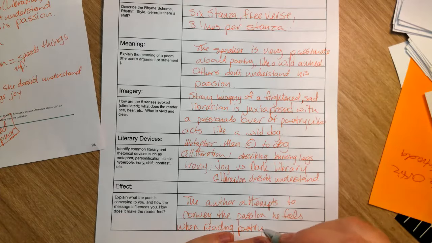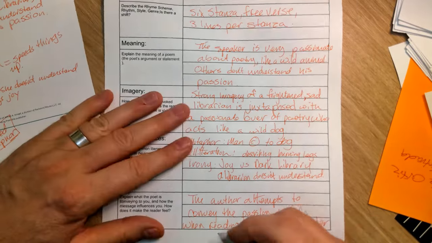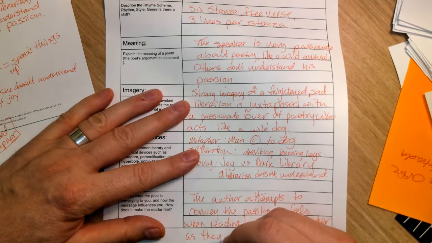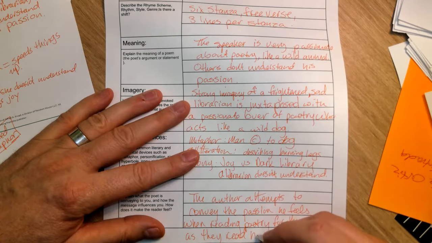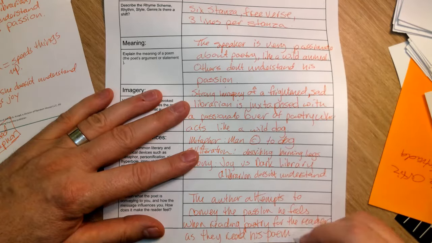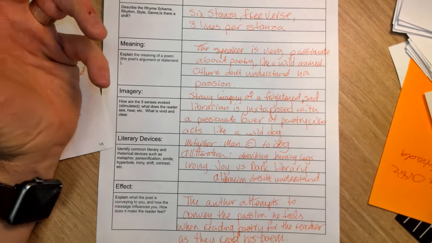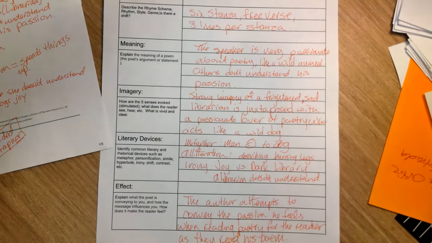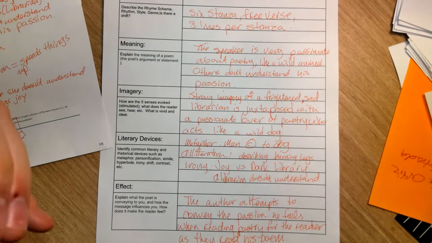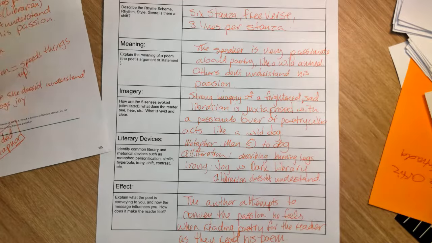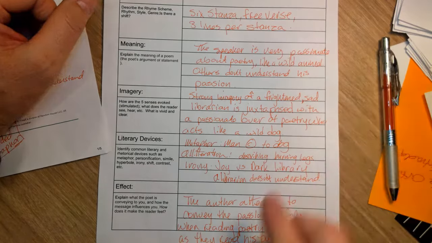The author attempts to convey the passion he feels when reading poetry for the reader as they read his poem. So a little bit meta. The author attempts to convey the passion he feels in reading poetry for the reader as they read his poem. So he's hoping you feel some of the passion and connection with his poem that he feels when he reads poetry. He's trying to create a love of poetry and make it infectious or contagious.